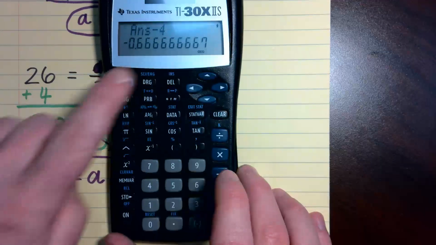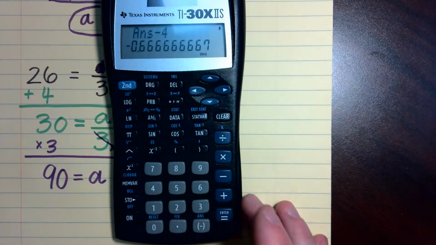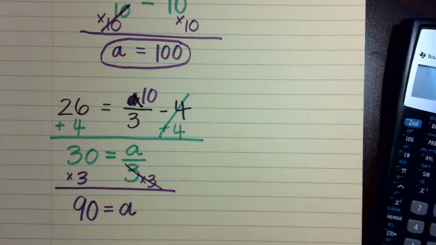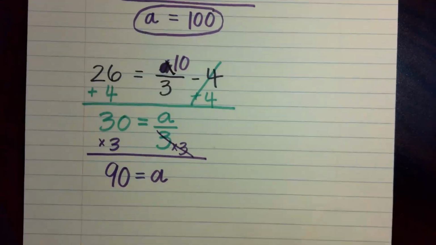And we would see pretty quickly that is not equal to 26. So then you could go back and check your work. I definitely recommend checking your answer if you get something that feels a little off. Just want to make sure that it's making sense to us.